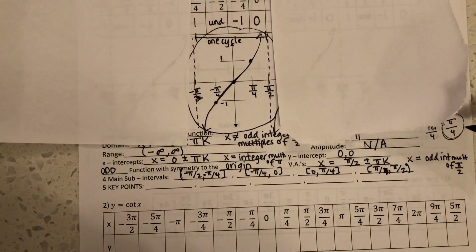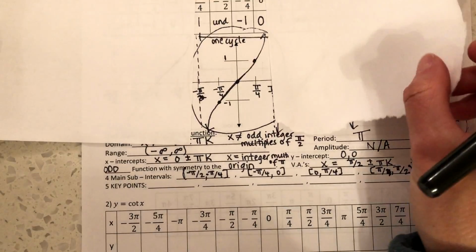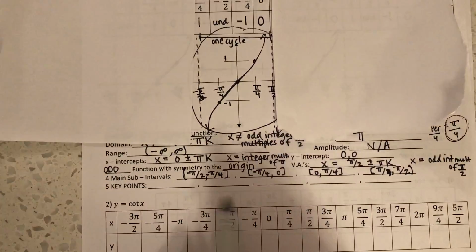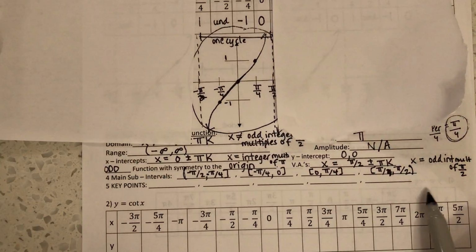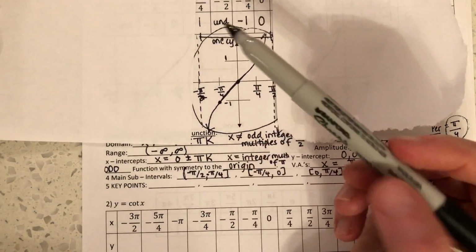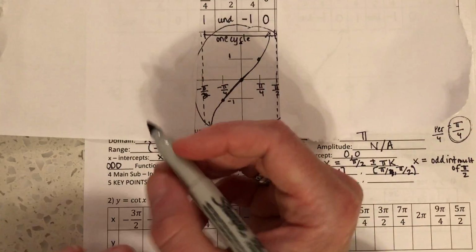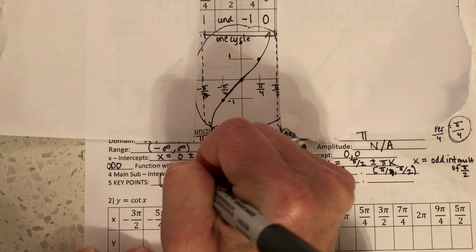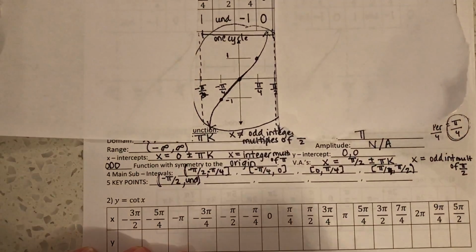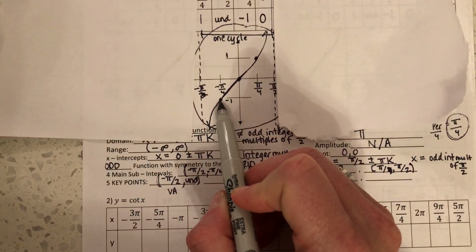All right, so again, if you just take your period, which is pi units, and divide it by 4, you're going to count by increments of pi over 4 to create your subintervals. Okay, so that's going to leave us with 5 key points that you're going to be able to use on the first cycle to create your transformed graphs. So your first key point technically isn't even a point, it's a VA. Negative pi over 2 went in and an undefined ratio came out. So negative pi over 2 is your first key point, comma, undefined. And it was a vertical asymptote. Okay, your next key point is negative pi over 4, negative 1.